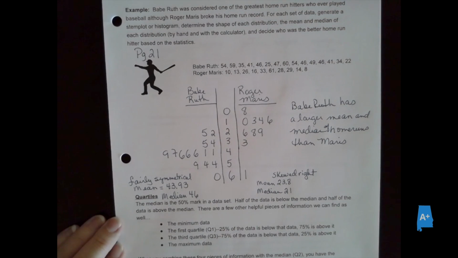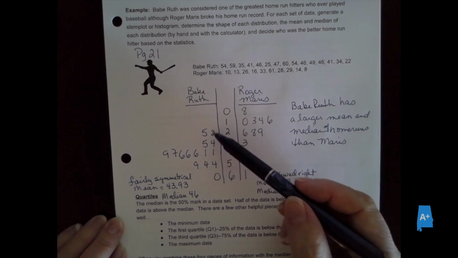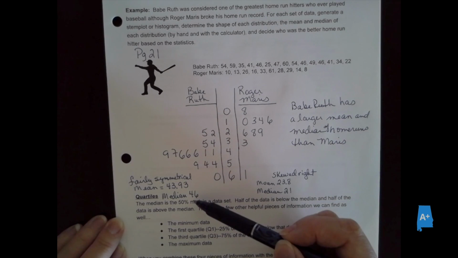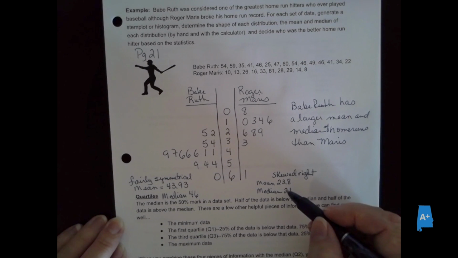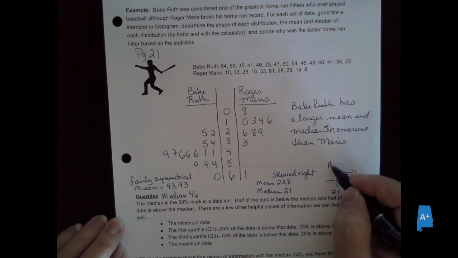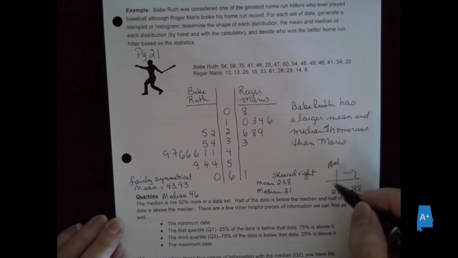And let's see if some of our other things are true. This is fairly symmetrical, and these are very close to one another. Right, we talked about that. This is skewed right, and the mean is to the right of the median, because if you think about it, that's 21 and this is 23.8. That's your median, and that's your mean, and it did pull it to the right.